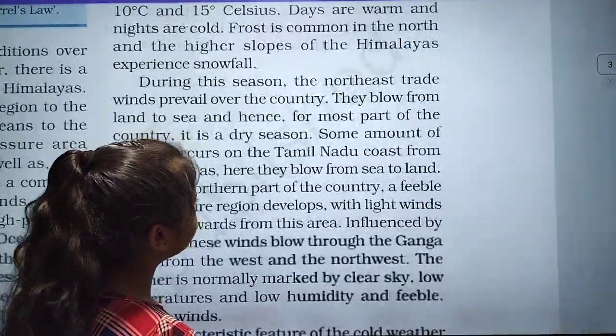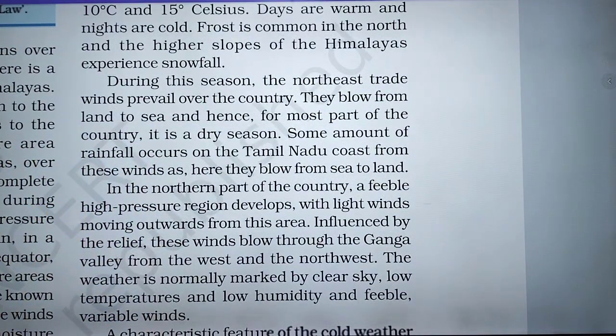Here they blow from sea to land. Tamil Nadu has rainfall due to the winds that blow from sea to land.